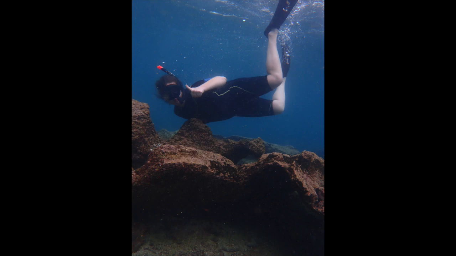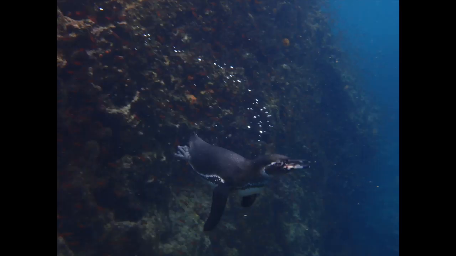That is me snorkeling, and I had so much fun exploring the lava tubes this way, and I was delightfully interrupted by this little guy. So the rest of my pictures are of this penguin who decided he needed to come swimming with me.